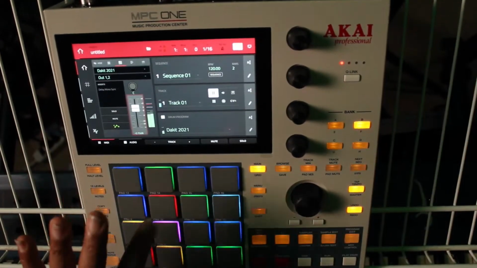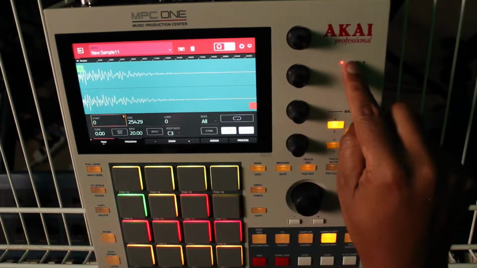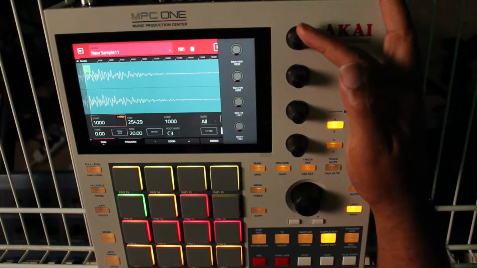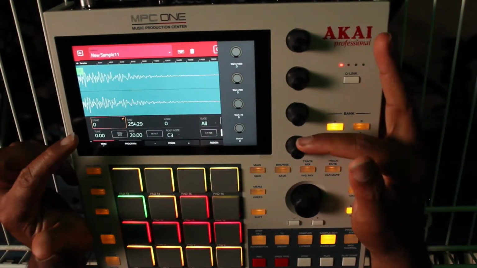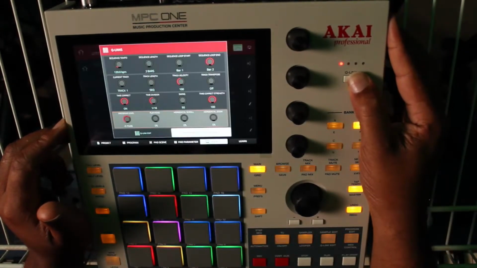So if I were to hit that kick drum and then go to sample edit, we can see that that Q right there represents different things. So if I were to turn this, that's 1,000 times samples, 100 times 10 and 1. Okay, so let's go back to the main and let's tap on project.